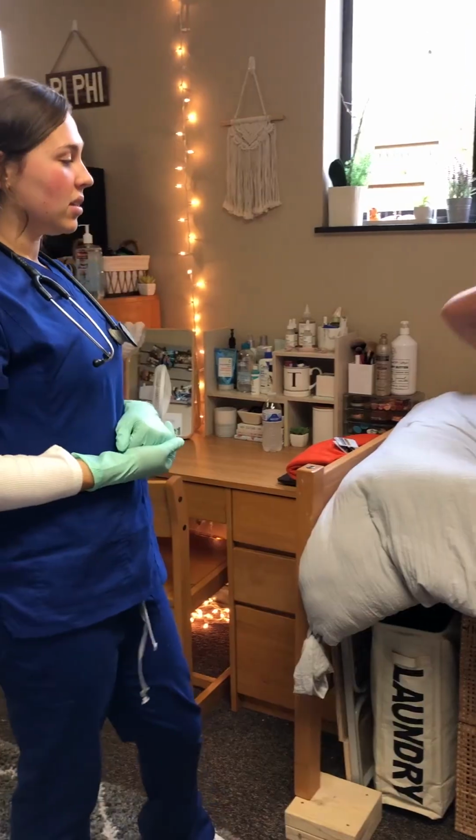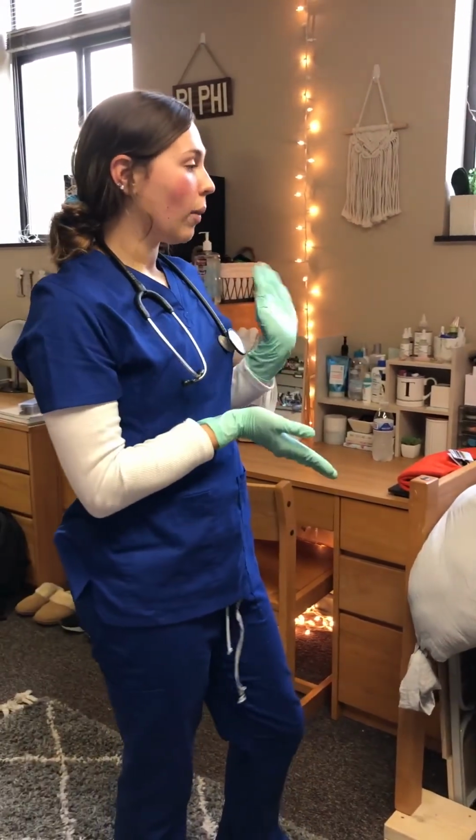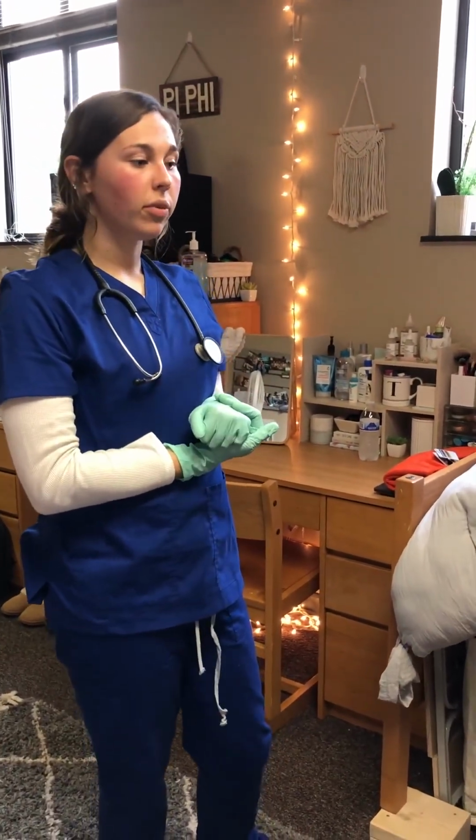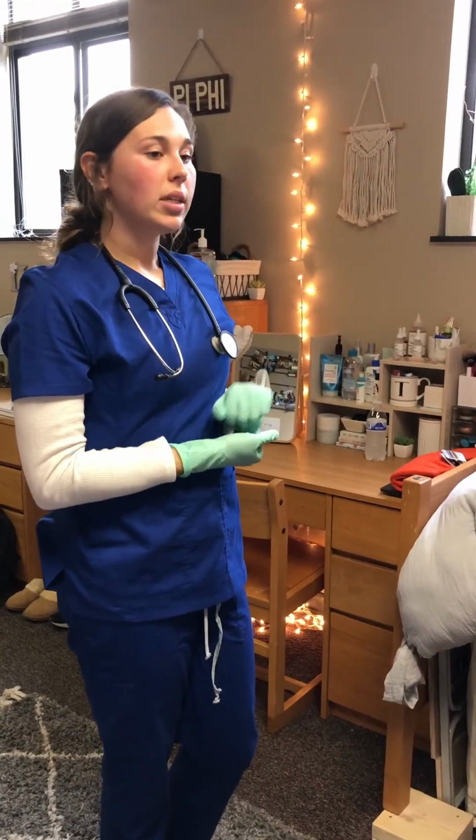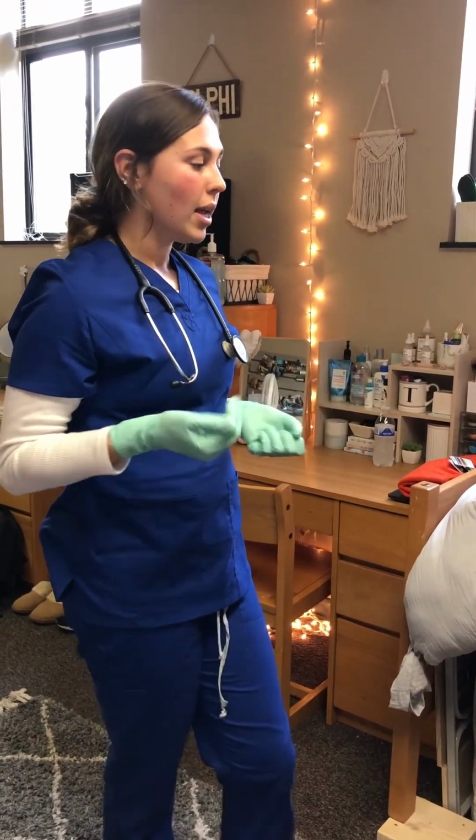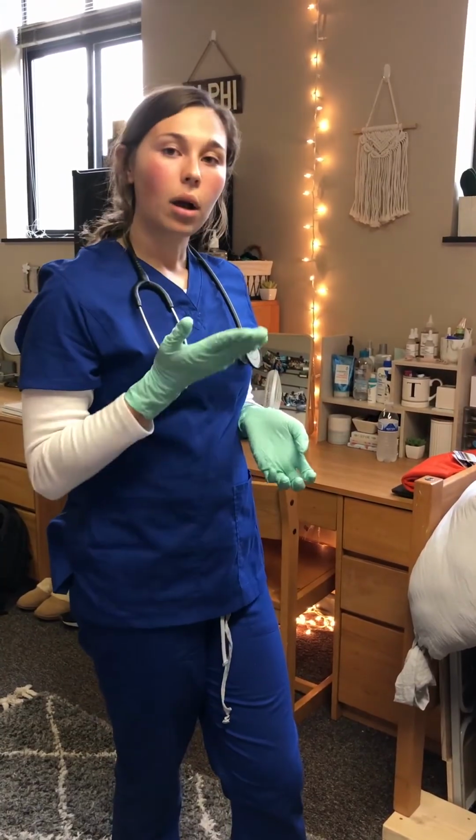So now that the assessment is done, I'm going to apply Vicks. I'm going to provide patient comfort and ensure her privacy. I'm going to document my findings, make sure her bed is at the lowest setting, and that her side rails are up.